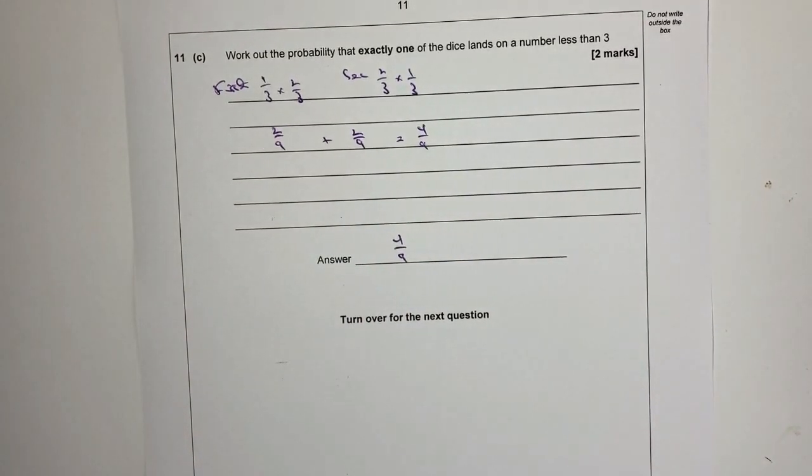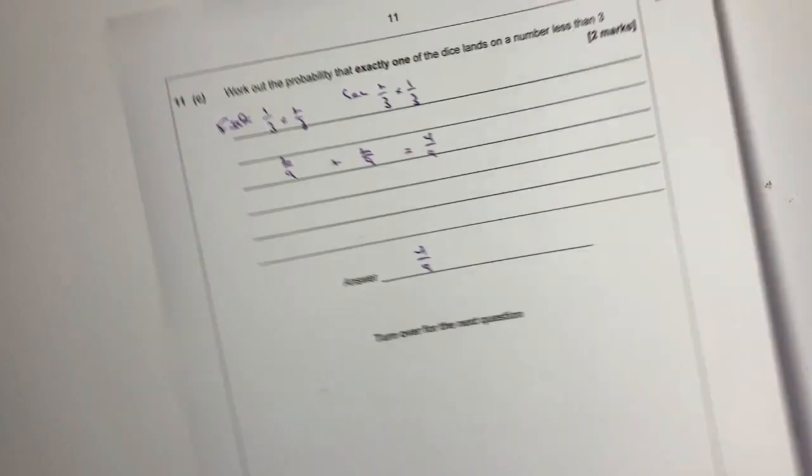I hope that's okay for you. Let's move on then to question number 12.